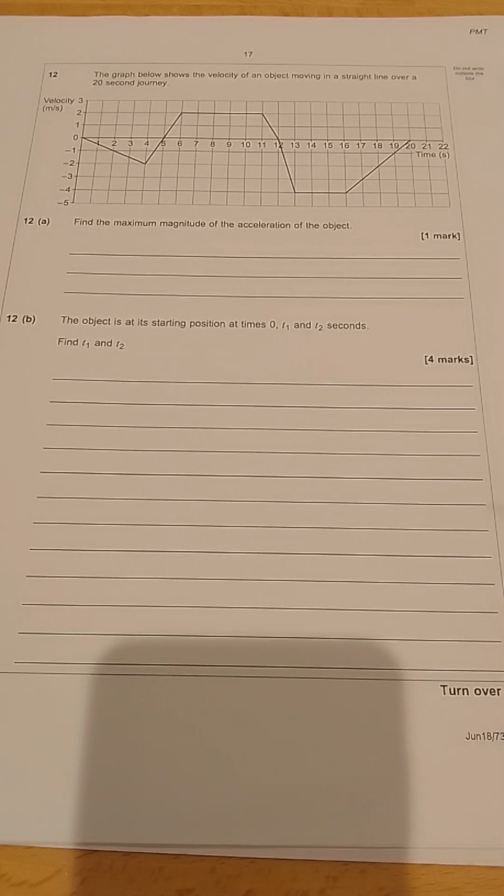It's also worth mentioning that the gradient of the graph at any point on a velocity-time graph is the acceleration, and the area under the graph, or the area between the graph and the x-axis, corresponds to the displacement. Okay, so for part A, find the maximum magnitude of the acceleration of the object.